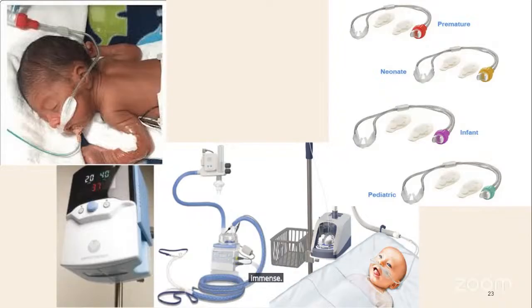Okay? So it comes with an air blender, and the thing at the top is a humidified bath. So the air being provided is humidified and heated. Because if you provide cold, dry air or oxygen to your patients, you dry up all their mucosa and you run into all sorts of trouble. Okay?